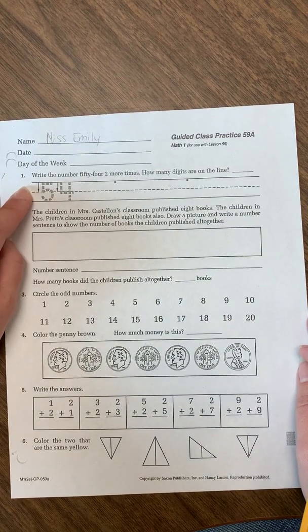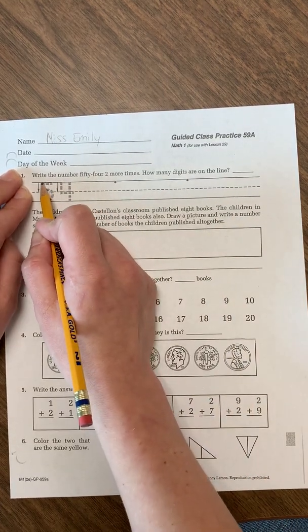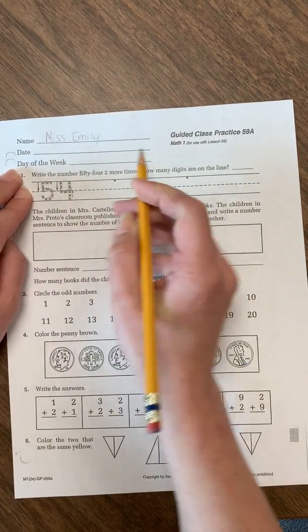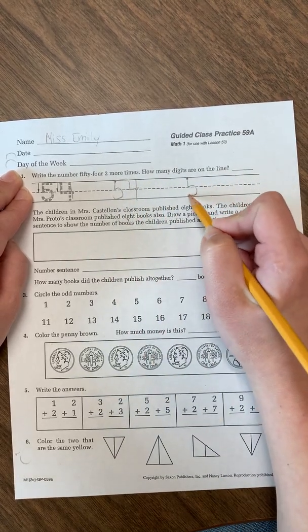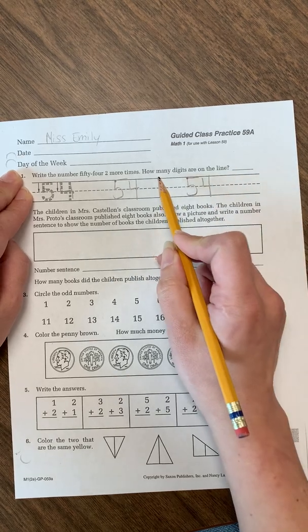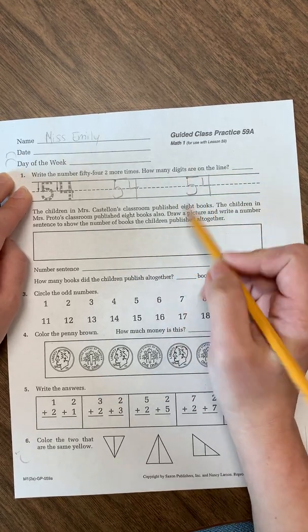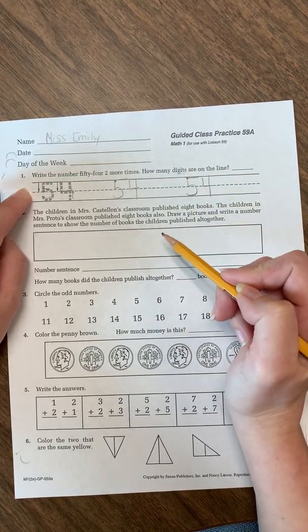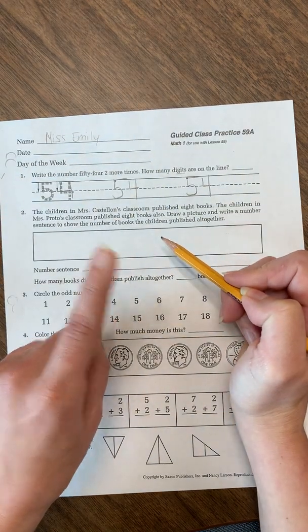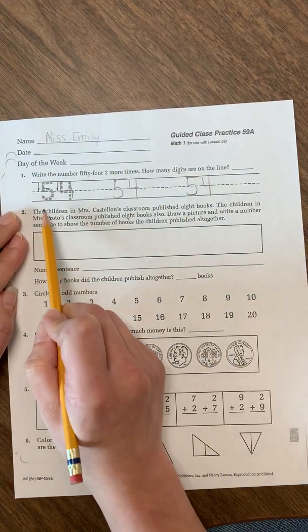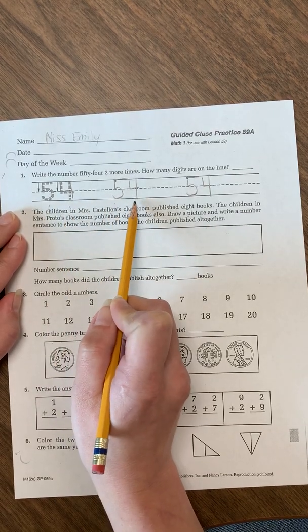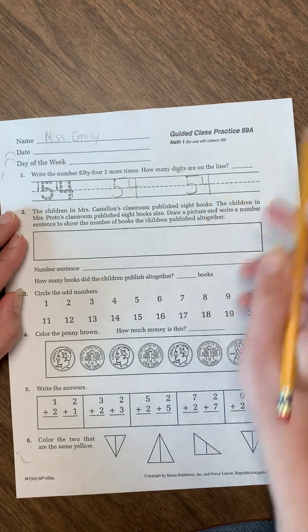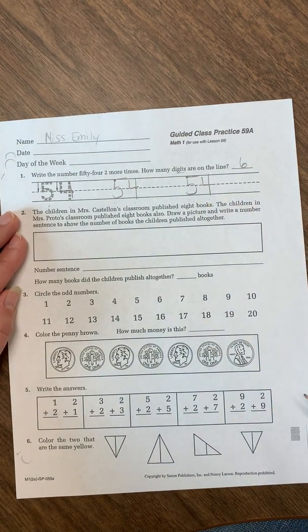Number 1. Write the number 54 2 more times. How many digits are on the line? Digits are numbers. Only one number at a time. Count the digits. 1, 2, 3, 4, 5, 6. 6 digits on the line.